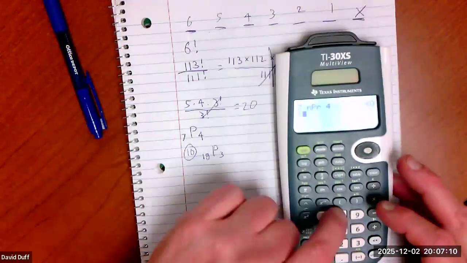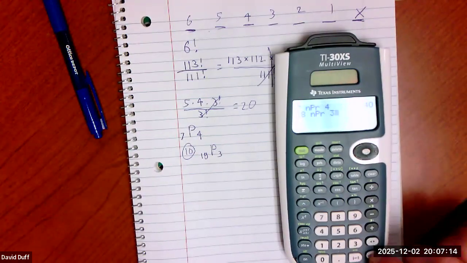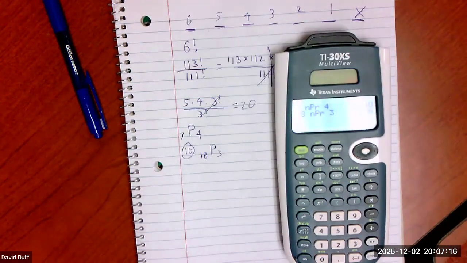So I'm going to go 18. I'm going to hit my probability button. Then I'm going to select permutations and then 3. I got 4896. There's 4,896 ways to do this. That's crazy. It is, right? It's because order is important.